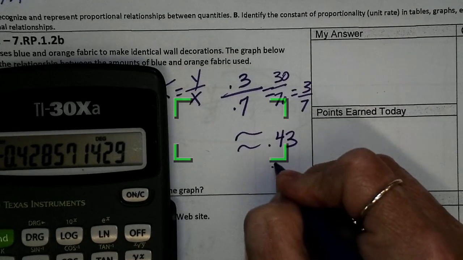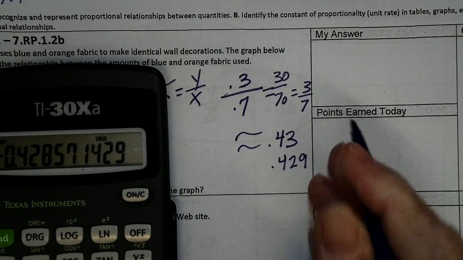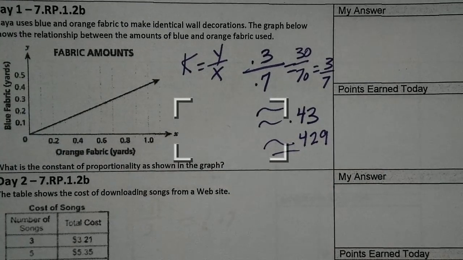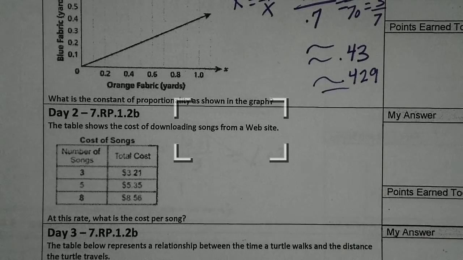If you even wanted to do 0.429, you could have done that as well. So any of those would have been good. Okay? Then number 2 is a little bit easier, right?